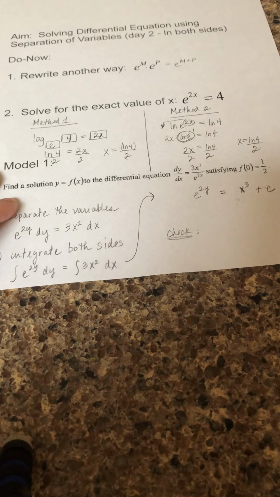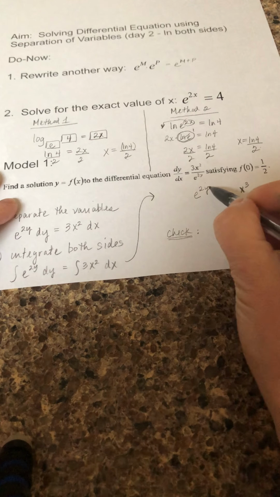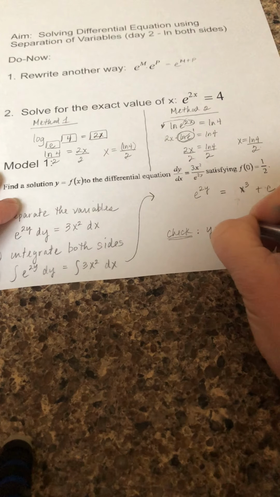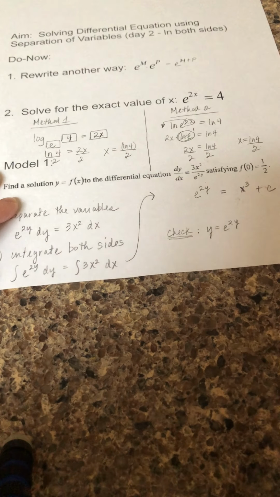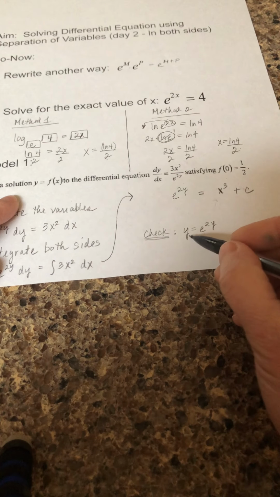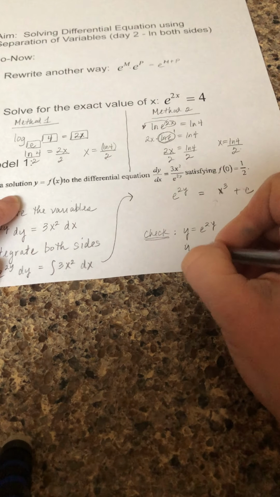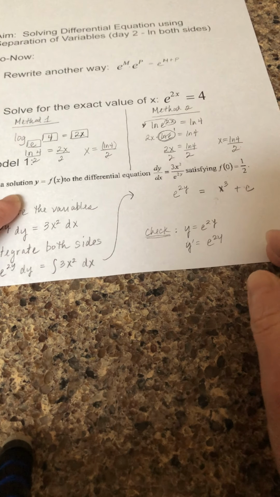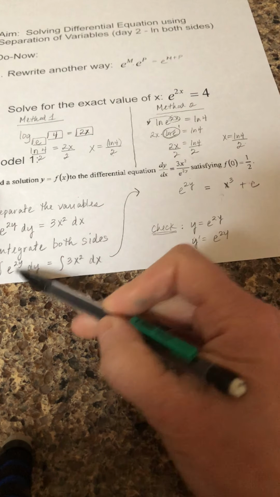And when I say check, keep in mind that this is the original function, right? So let's just assume that we're correct, but we want to give it a little bit of a check. The derivative would be e to the 2y, right? So, looking good.